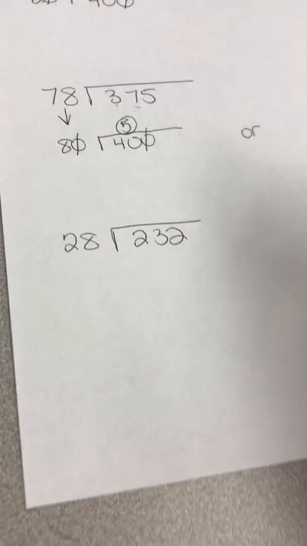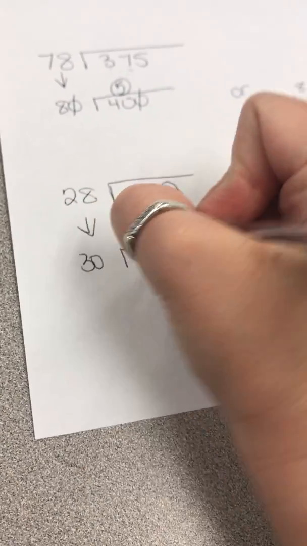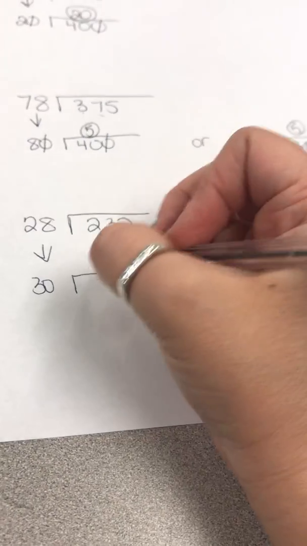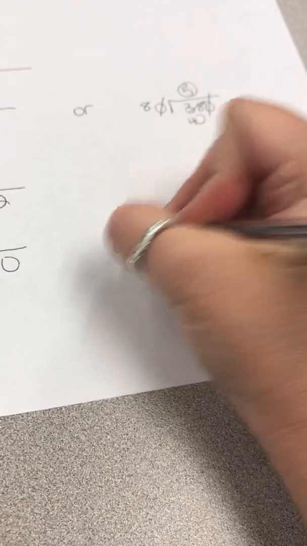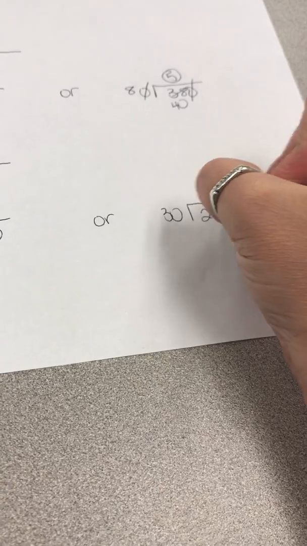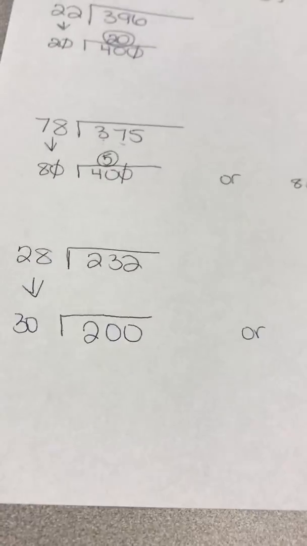One last example. We're going to estimate our quotient. 28 can only reasonably round to 30. And 232, I could reasonably round that to 200 if I'm rounding to the nearest 100, or I could reasonably round that to 230 if I'm rounding to the nearest 10. So again, I've got two problems to solve.